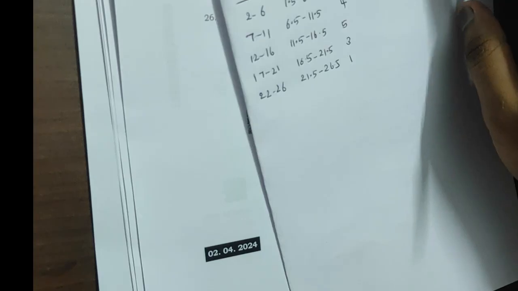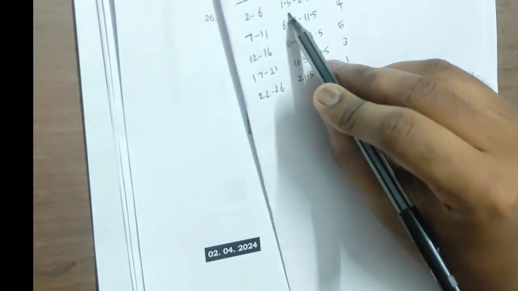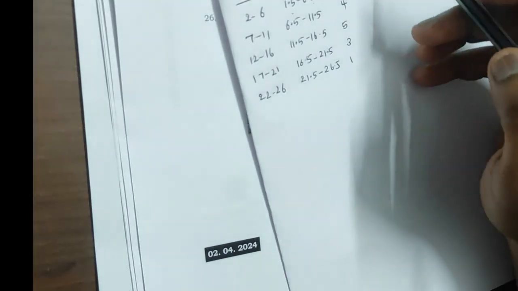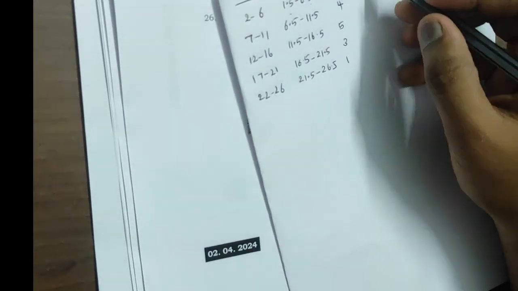Xi has a formula, that is lower limit plus upper limit divided by 2. Lower limit is this, upper limit is this, divided by 2. We have to go on adding the lower limit and upper limit, and we have to divide by 2.